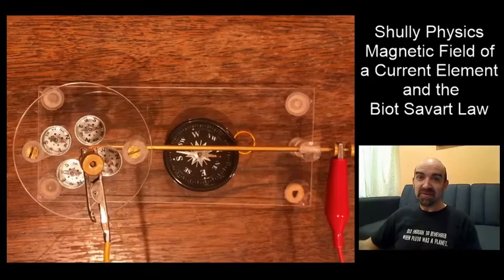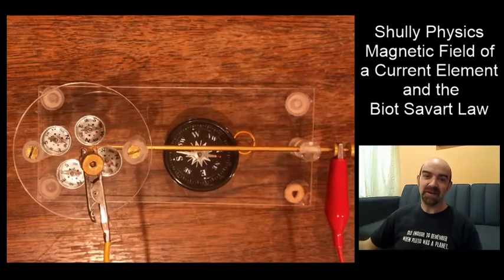Hi, this is Sholey Physics, episode on a magnetic field of a current element and the Biot Savart Law. Yeah, that's kind of how you say it. It's not Biot Savart. It's just one of those things. It's pronounced Biot Savart. Got it?